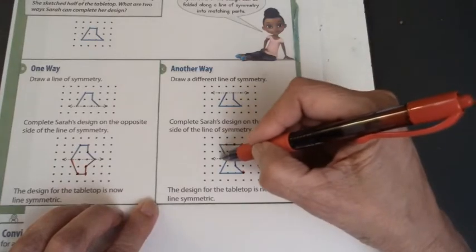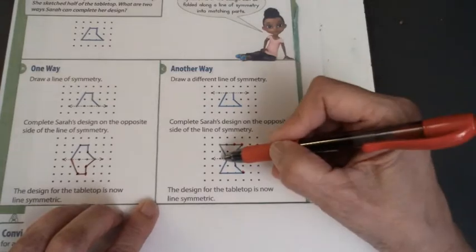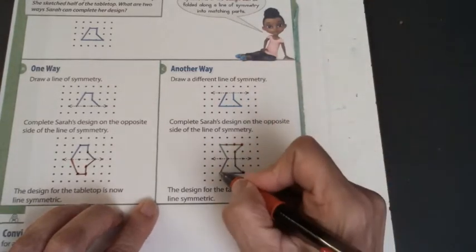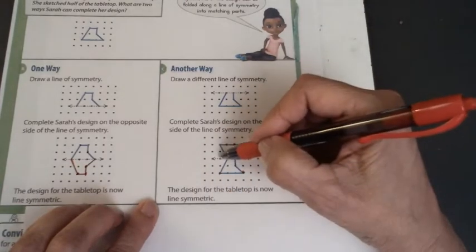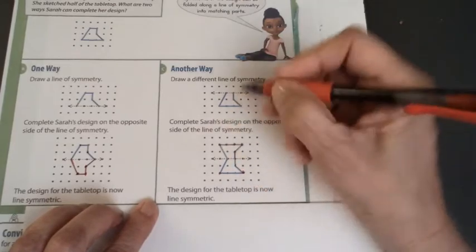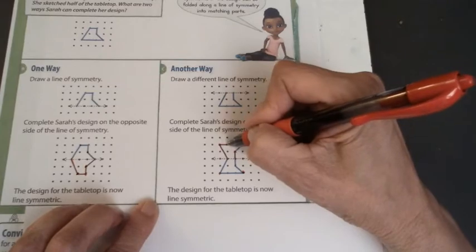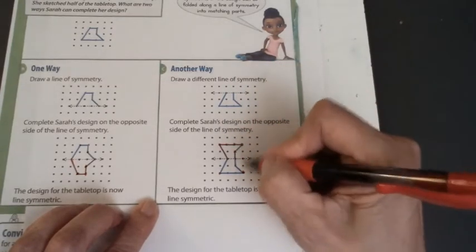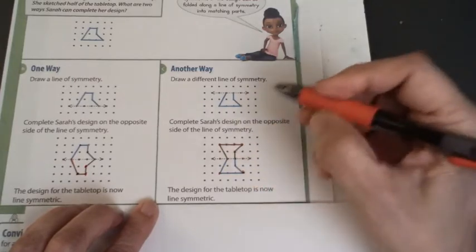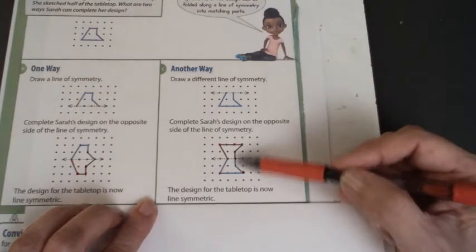And over here I can use this dot on the line of symmetry to guide me. And to get this one, she did 1, 2. Okay, there's her dot. And now I want a mirror image. 1, 2. There it is. And then I just connect the dots. And so now I do have a design that's symmetrical.